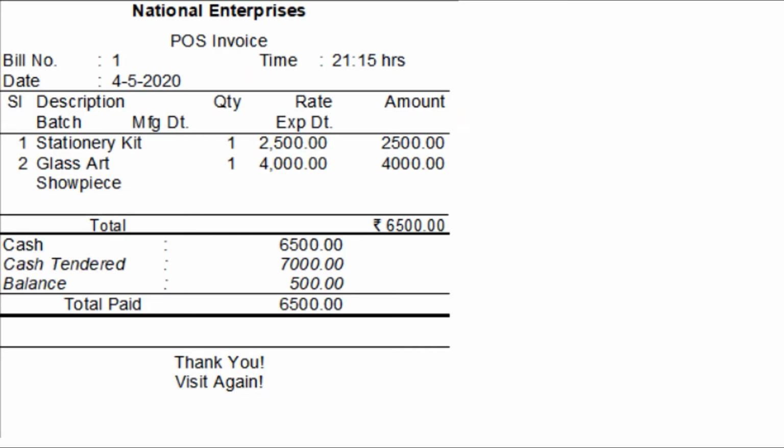Press I to check the invoice before printing if needed. Press P to print. You can print the POS invoice with the relevant information using the required paper size.